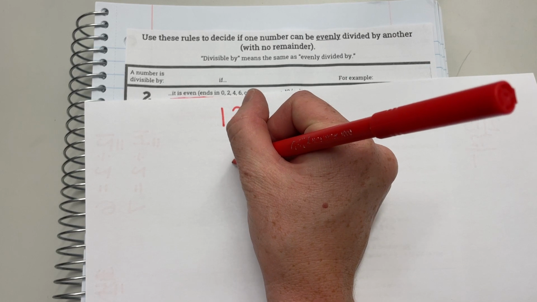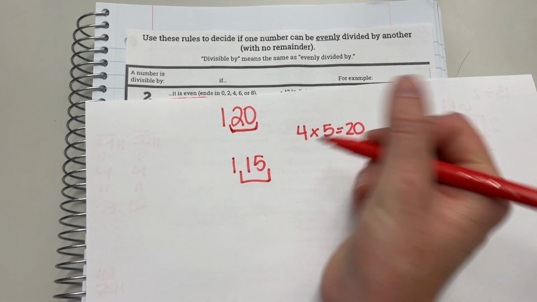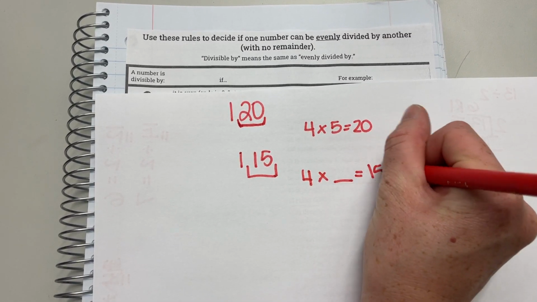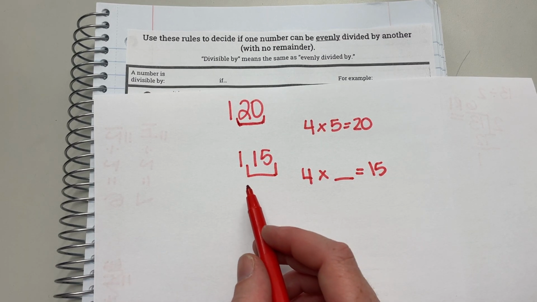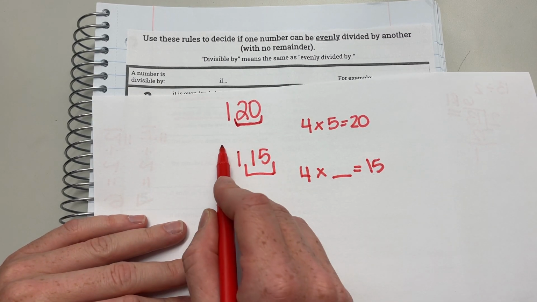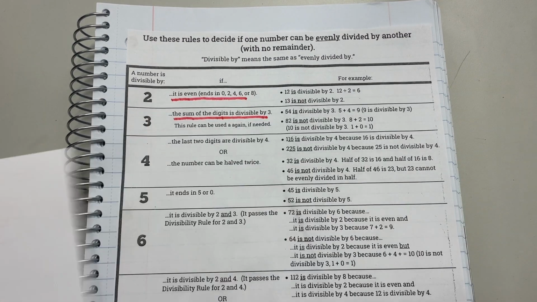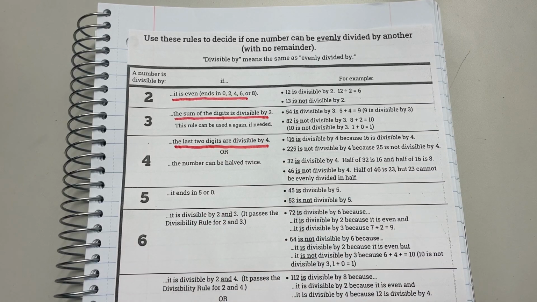If I had 115, I'm going to look at the last two. Can I multiply 4 times a number to get to 15? I don't know any numbers that would get me there, so it would give me a remainder. So 115 would not work. The last two digits must be divisible by 4.